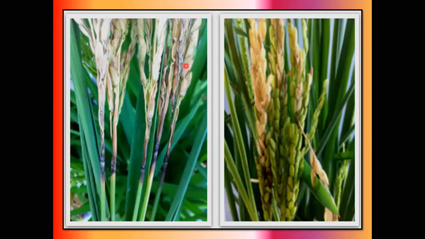These brownish to blackish spots are generally seen on the outer surface of the glumes. Further infection goes up to the seeds, so these seeds become brown to black in color. So this is the symptom generally developed on the rice plant due to the blast pathogen.